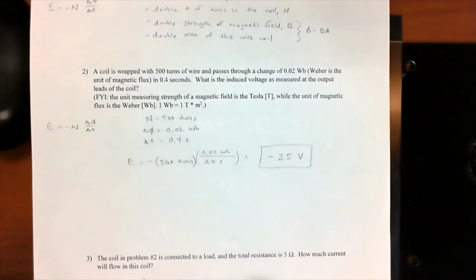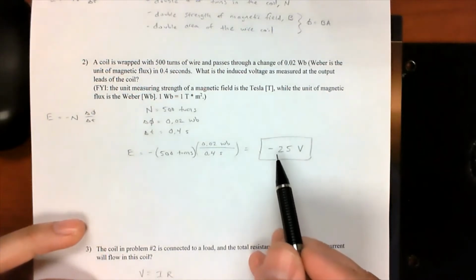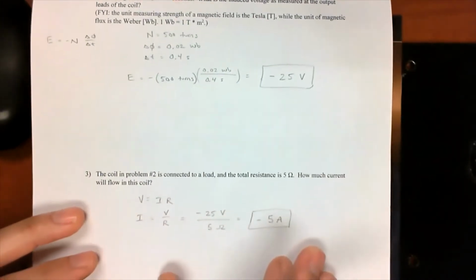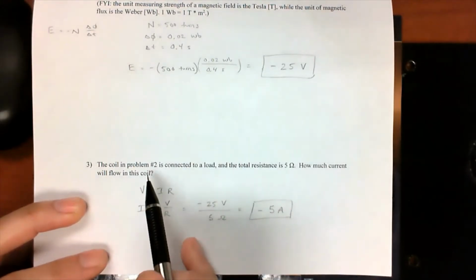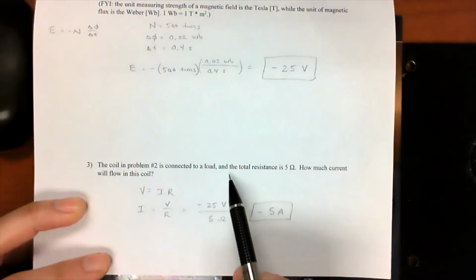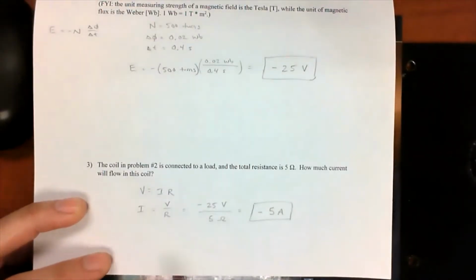You should expect to get negative voltages occasionally. And of course, if you get a negative voltage, you would expect that you'll also get a negative current, which is the subject of the next question. It says the coil of wire in problem number 2 is connected to a load and the total resistance is 5 ohms. So how much current will flow in this coil?